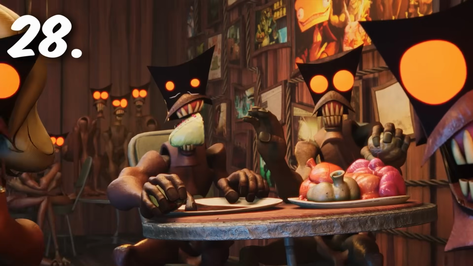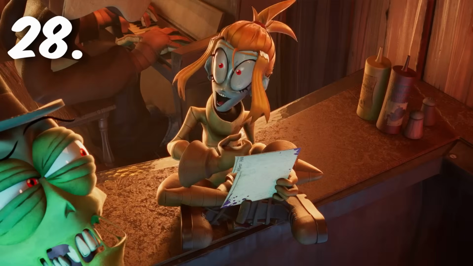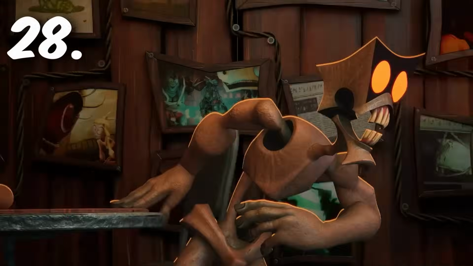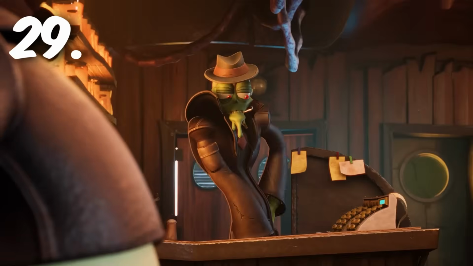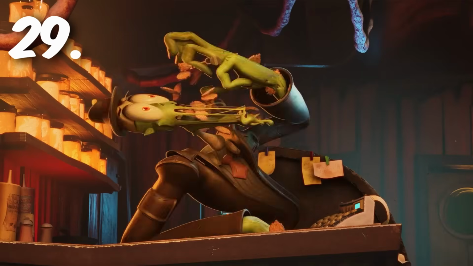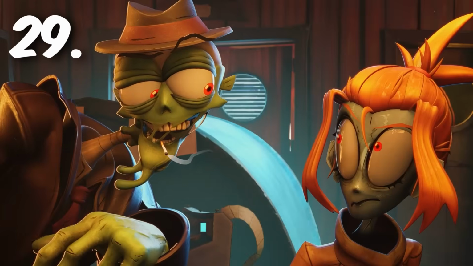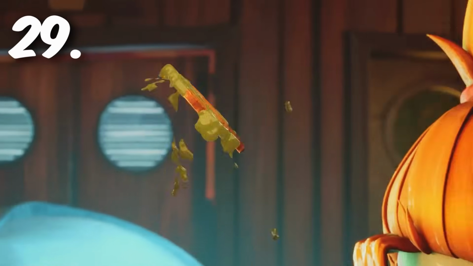Roughlings also have this really creepy thing where they sew each other's body parts onto themselves if they lose limbs. It's treated super casually, but when you stop and think about it, it's actually pretty insane. The Roughlings also even carry organ donor cards, like they can offer their bodies to science after they die, which again sounds normal until you realize how messed up that actually is in this world.